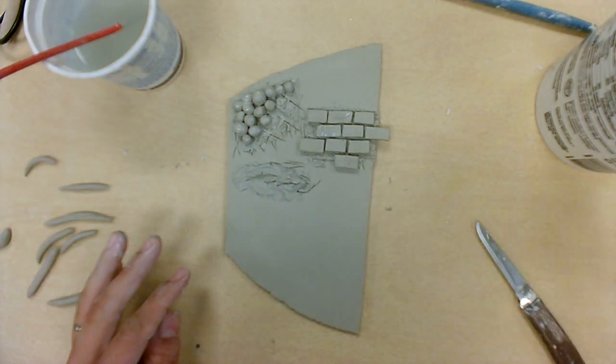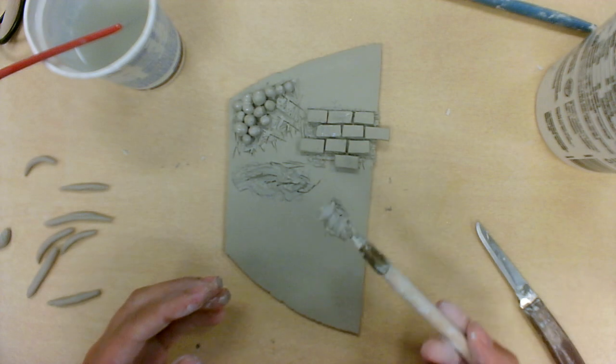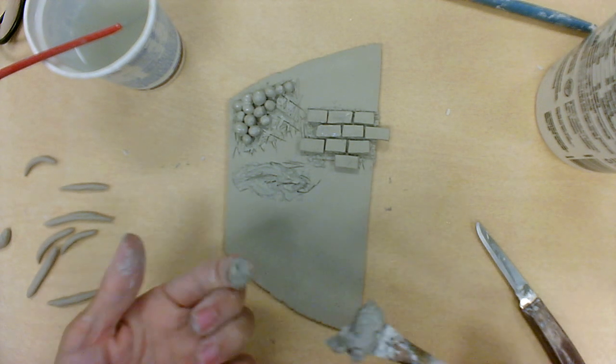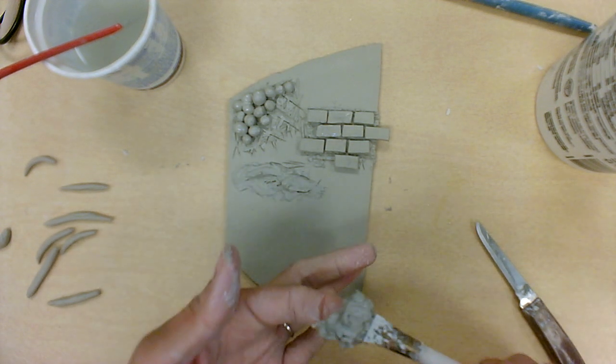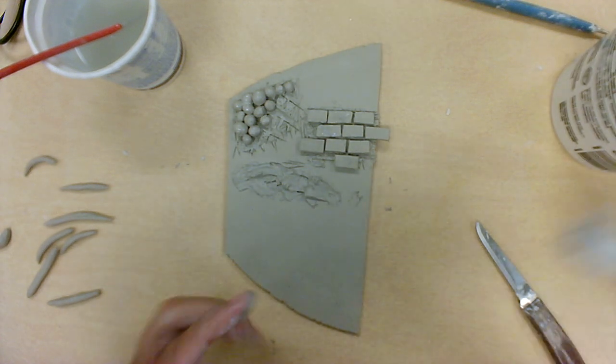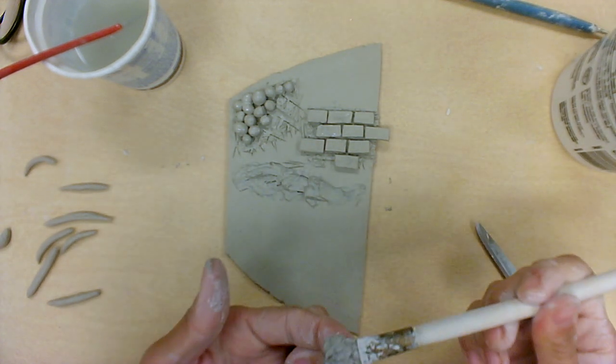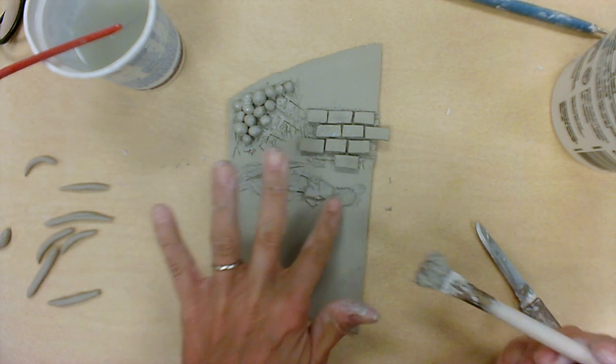And then down here, this would also be additive because again, I'm adding clay. The clay is coming out, but I'm actually just taking slip and I'm sort of painting the slip on to create like waves, like ocean waves, which would be three-dimensional. They would be coming out of the clay.